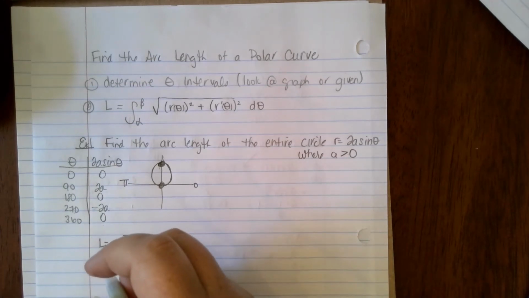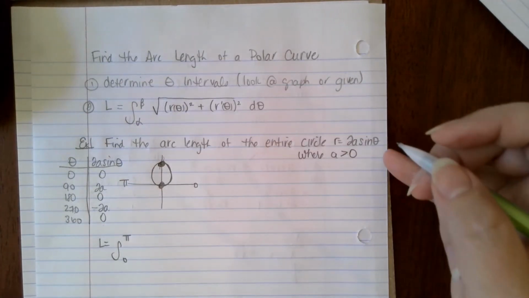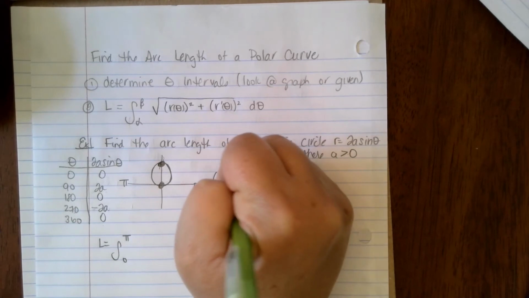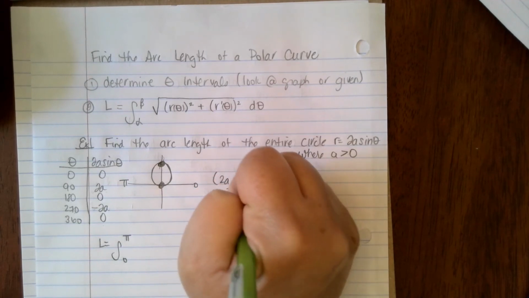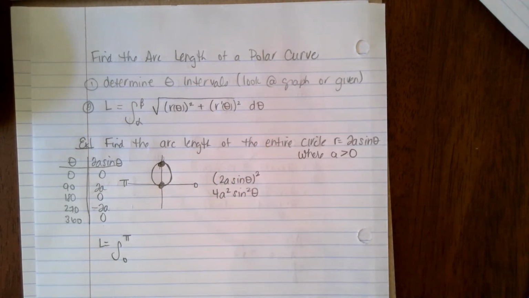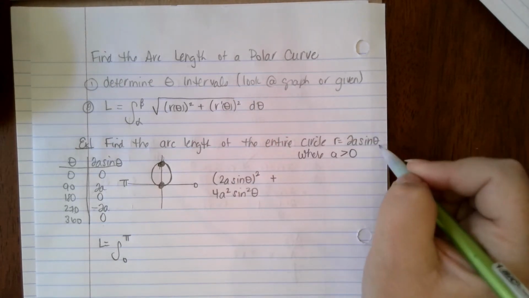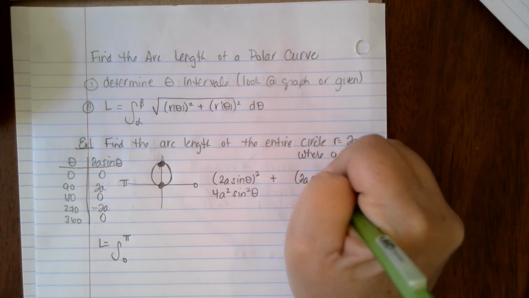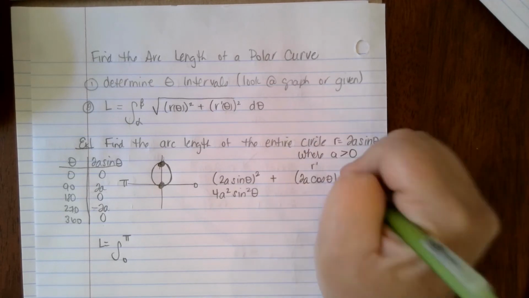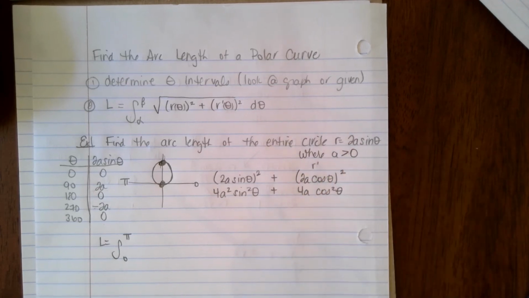Now, we'll figure out what we're going to put there in a second. Our r is 2a sine theta. So if we're squaring 2a sine theta, that's going to be 4a squared sine squared theta. Okay, so we want to think about that. Then we have to add it to the derivative squared. Well, what's the derivative of 2a sine theta? Well, the derivative of sine is cosine, so it's 2a cosine theta. This is r prime. And we want to square that. So that's 4a squared cosine squared theta. Don't forget your squared.